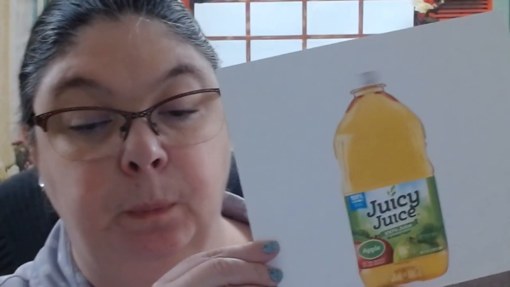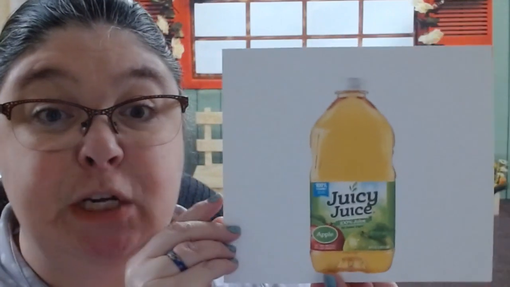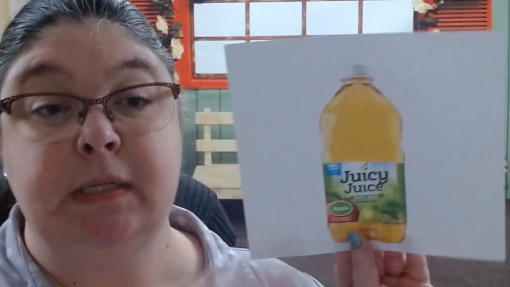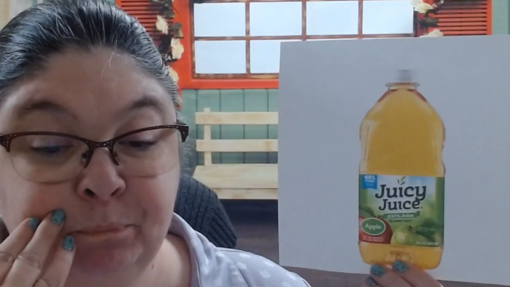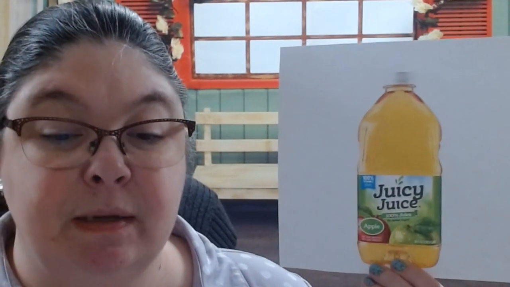All right, so we're gonna talk about this first item. Do you drink juice? So this is something you could ask your child, do you drink juice? What kind do you like best? And then this is apple juice.